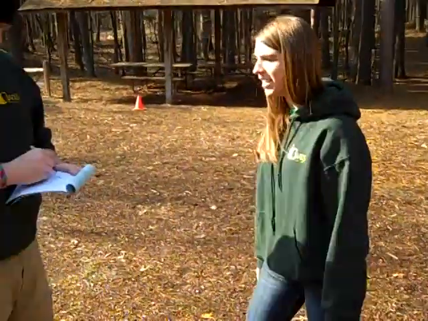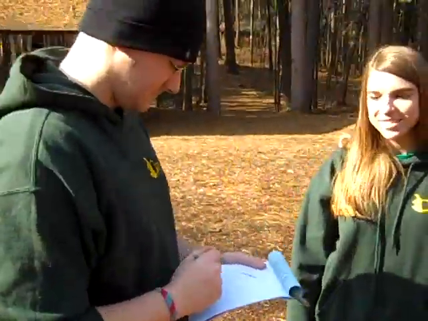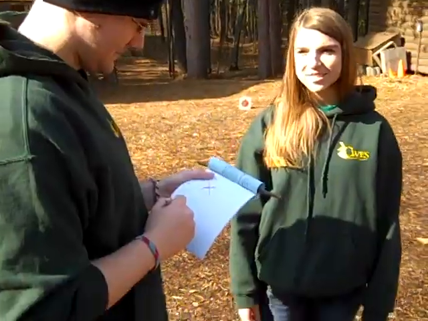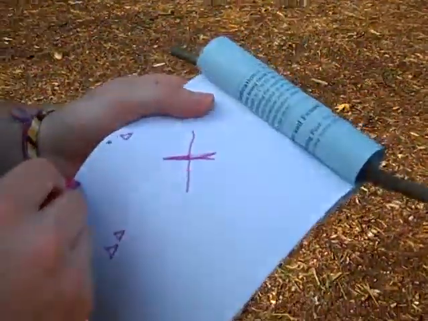For the sound map activity, you are going to instruct students to place an X on one of their sheets of journal paper, and they are going to place dots or symbols where they hear sounds around them. John is going to show us his sound map that he has right now. That's a bird.